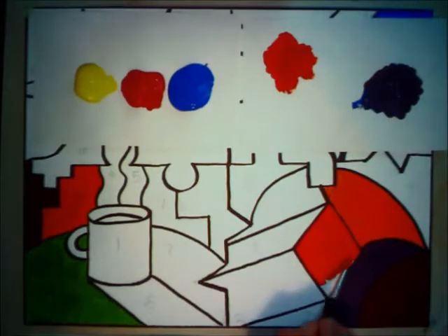Alright, so progress is being made in the red-orange. Painting with the back of the brush a little bit.